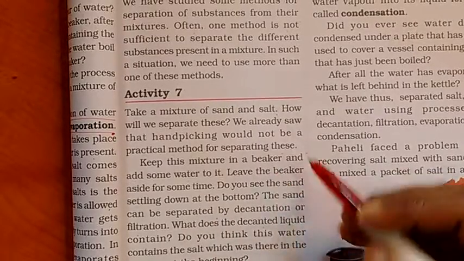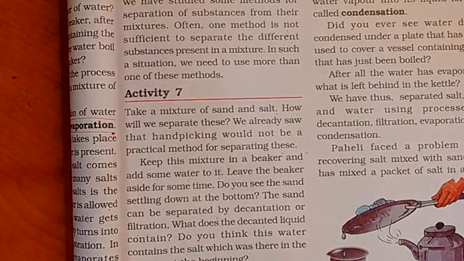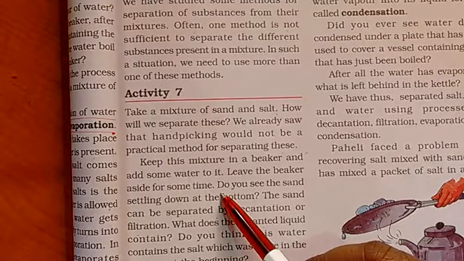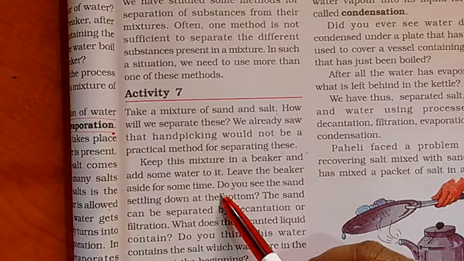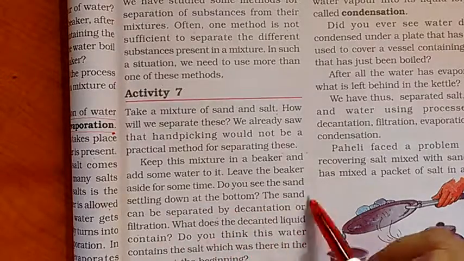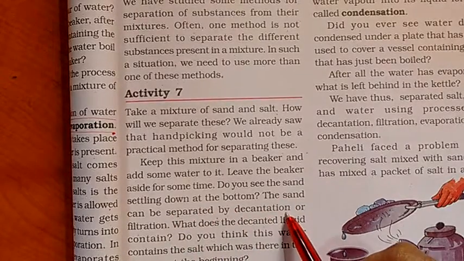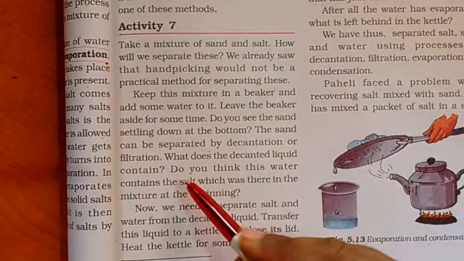Keep this mixture in a beaker and add some water to it. What will happen? The salt will dissolve in the water and the sand settles down after some time. Do you see the sand settle down at the bottom? Yes. The sand can be separated by decantation or filtration. So sand is separated now.